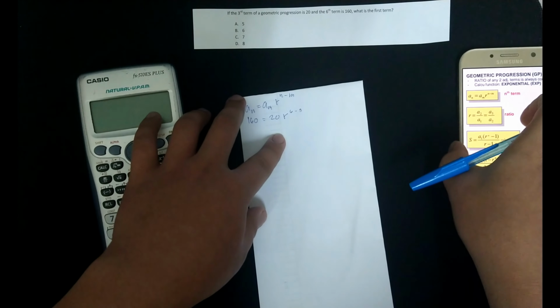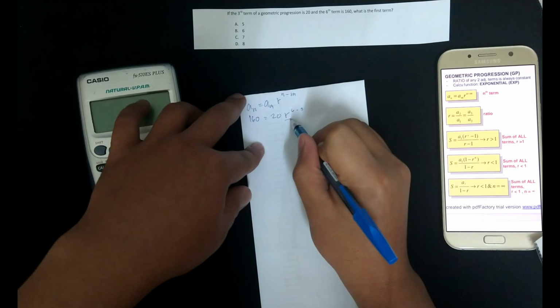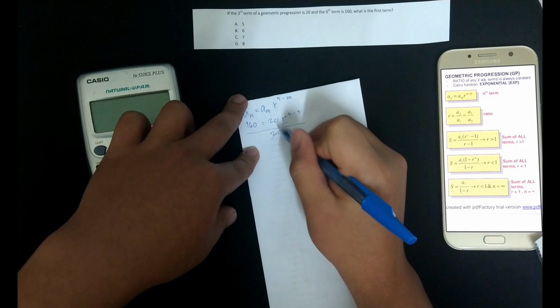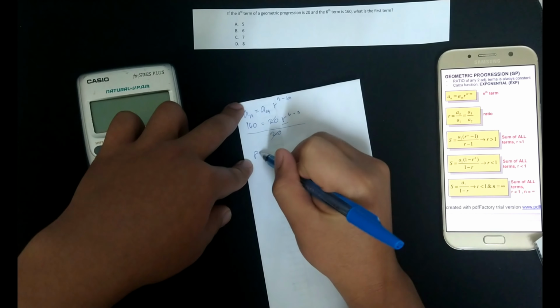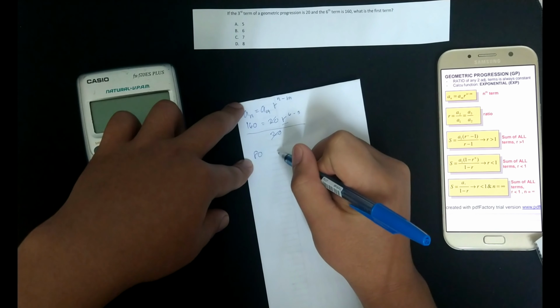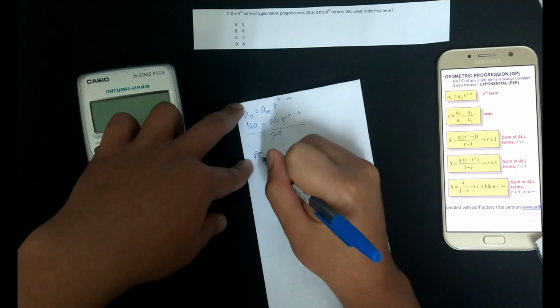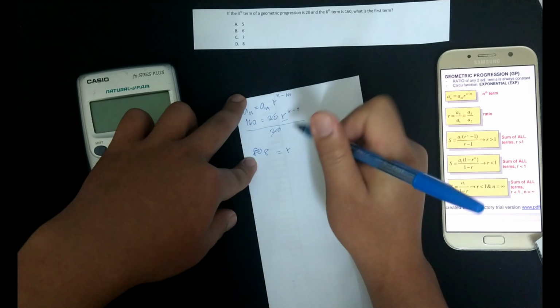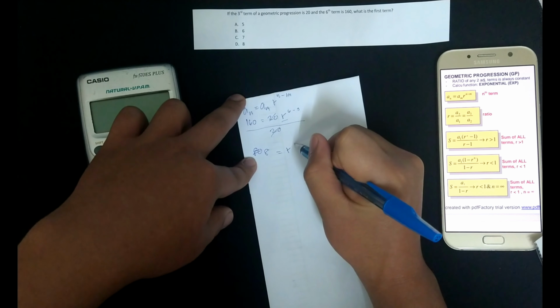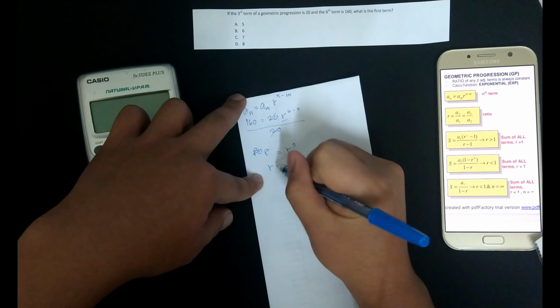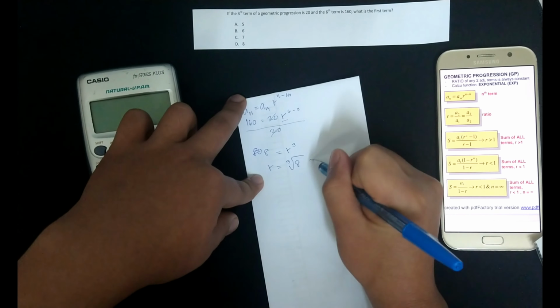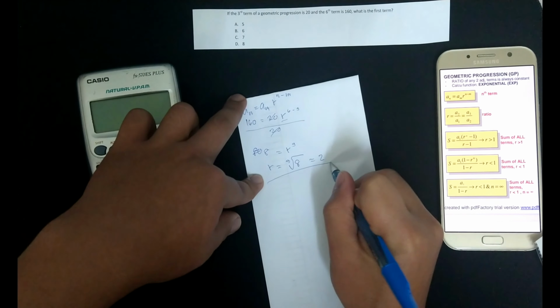So we will get the value of r. Let's divide by 20. So this one is 8, equal to r cubed. So r is equal to the cube root of 8, which is equal to 2. So r is equal to 2.